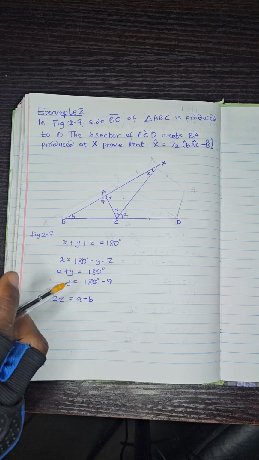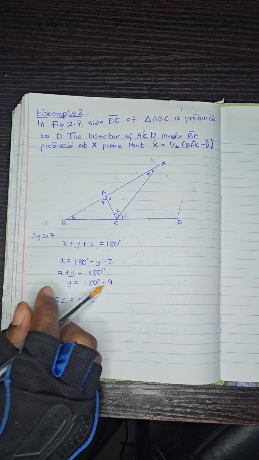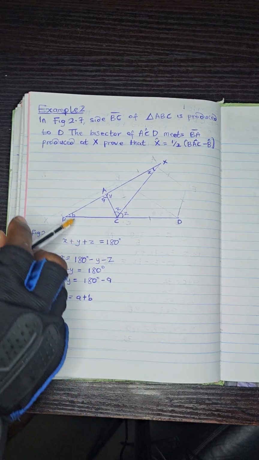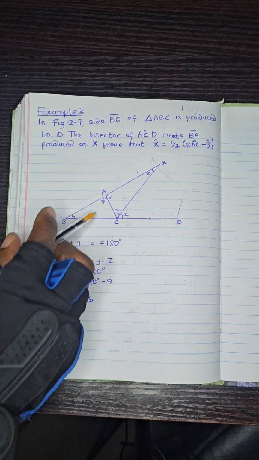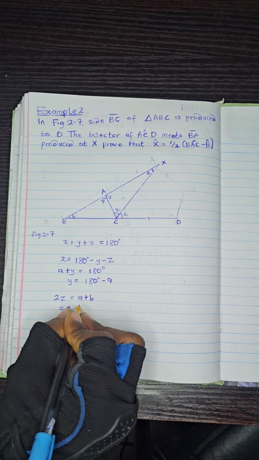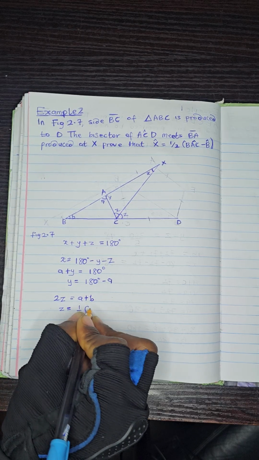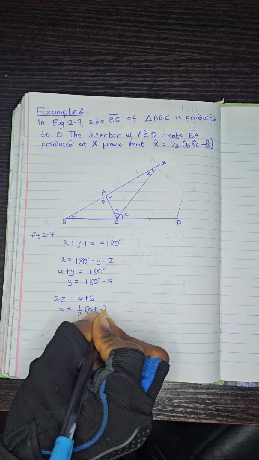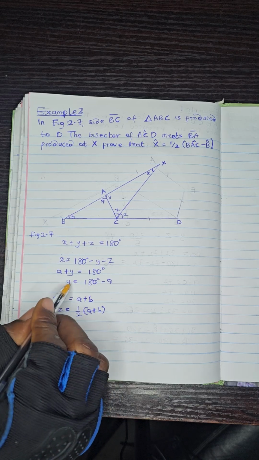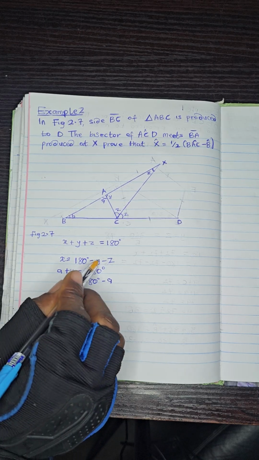So I made Y the subject of the formula. Now I see it's already in the form of A, which I will replace here later. Now Z is something I need to replace. So that's why I have 2Z is A plus B. Therefore, Z is 1 over 2 (A plus B), as you can see. Now I've taken care of my Y and my Z, so I'll put them inside my equation.